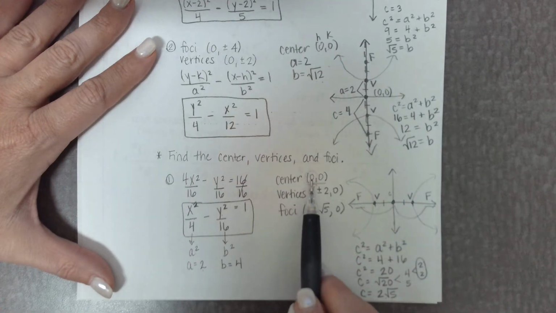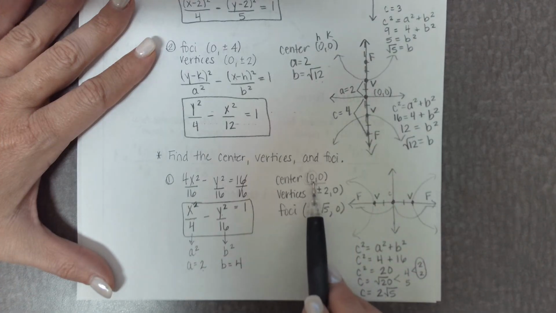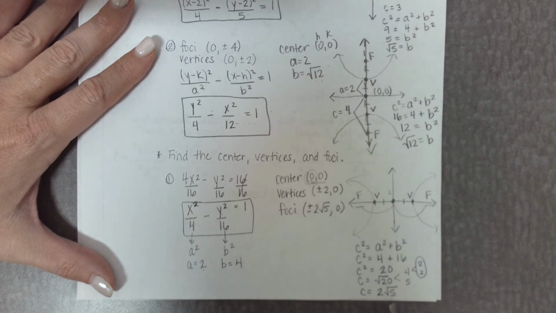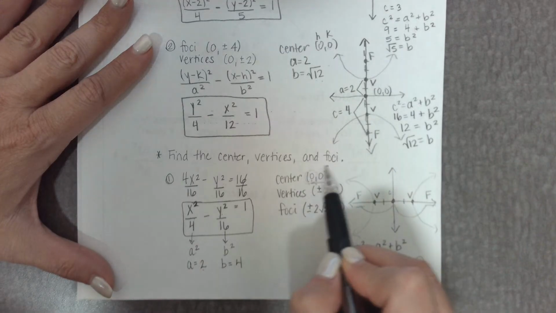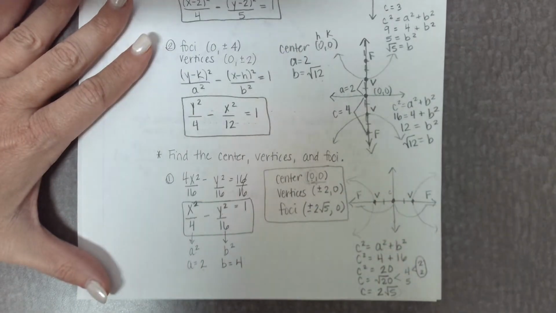If our center value had not been 0, if our center value had been 3, for example, right here, then we would change our x value to 3 plus or minus 2 square root 5, comma 0. So whatever your center value is, you adjust it by whatever our c value is, to the right and to the left. So these are our 3 things that we were asked to find.